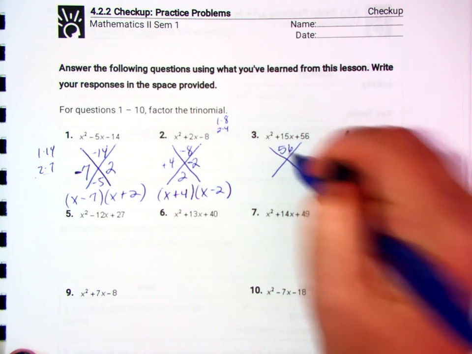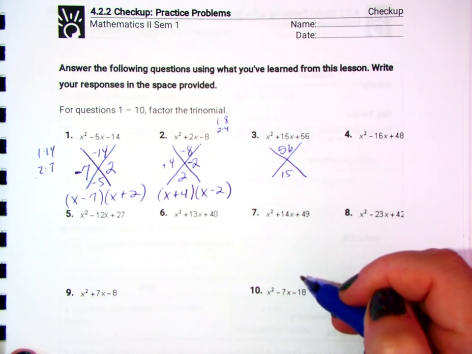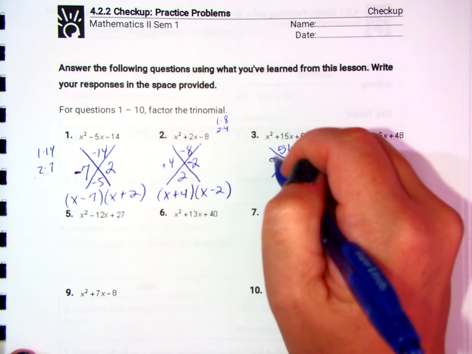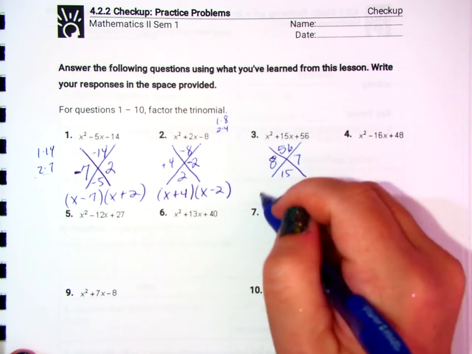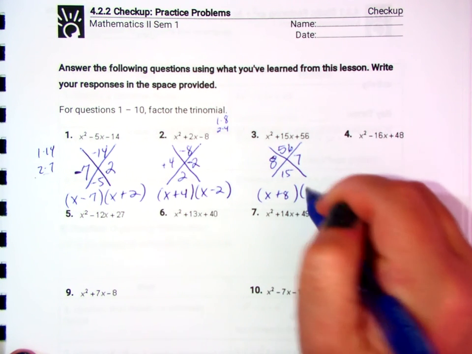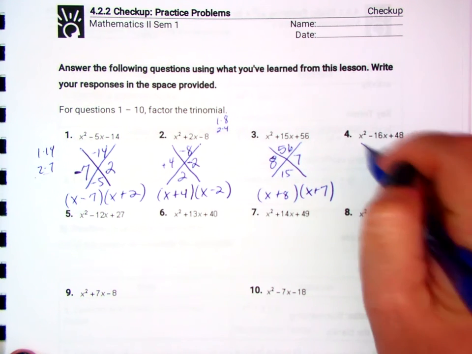What times what makes 56 and adds up or subtracts to 15? So we'd say 7 times 8. And so the sign of positive works for this one, x plus 8, x plus 7.